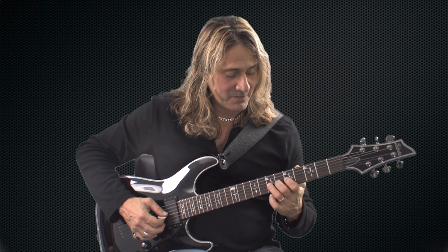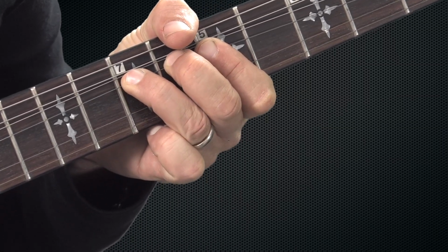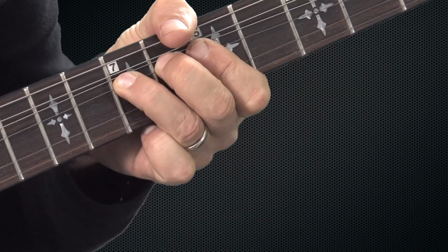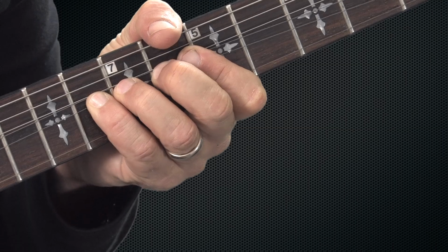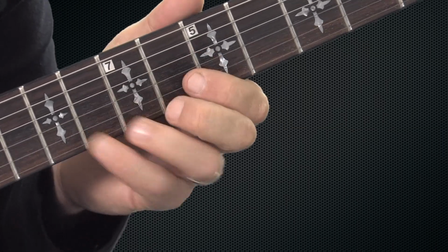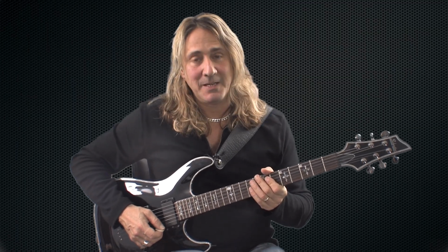All right, the 3rd example is a double pump bend, and that's going to bend up, down, and then back up again. So say we're on the 3rd string, 7th fret again. So you hear the up, down, up motion of the bend. Say I was on the 2nd string, 8th fret. All right, so that's the double pump bend.